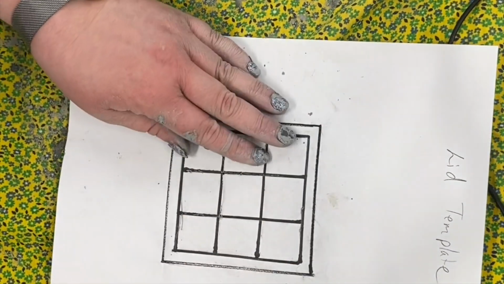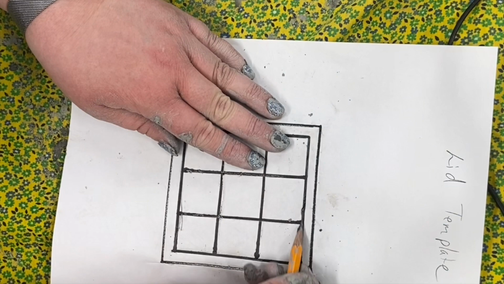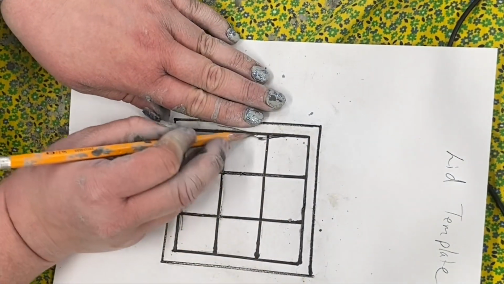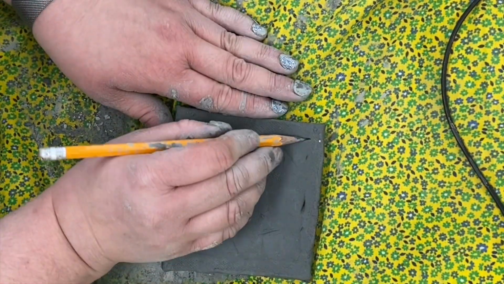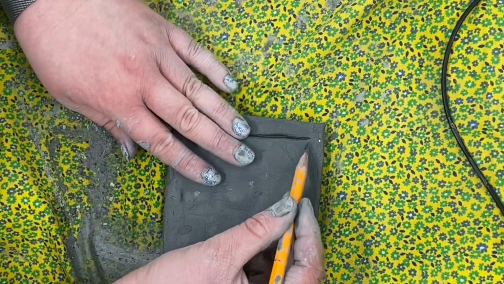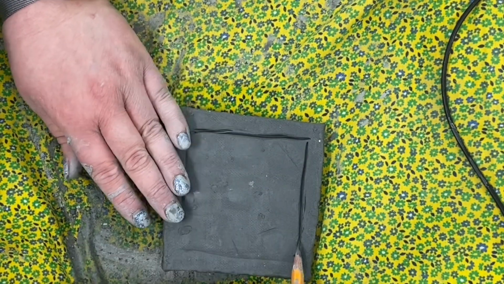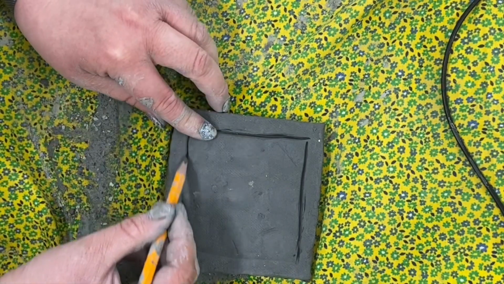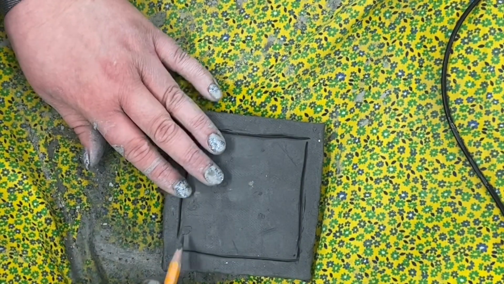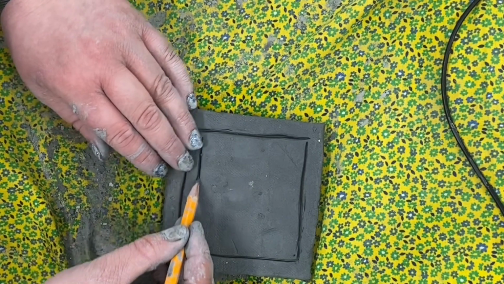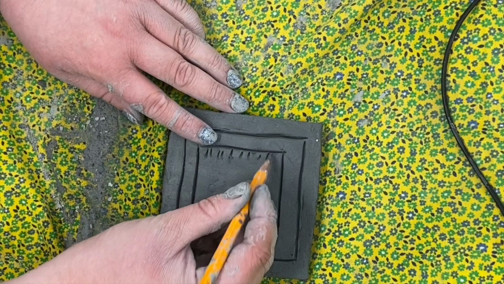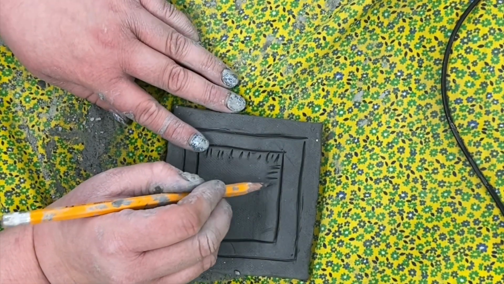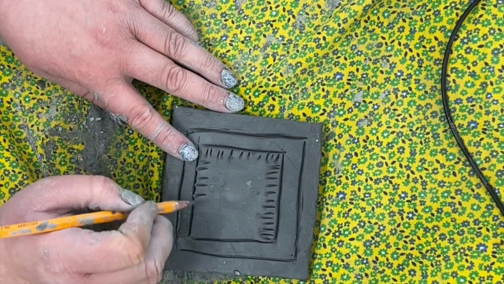Okay, to create your lip, you're going to take your handout and trace the outer square. We want the lid to be bigger than the rectangle prism. So I first traced the square and then I made another square that's going to go on the inside because I want the lip to be inside the box so our lid doesn't squish back and forth on the rectangle prism. I am now scoring around my square and then I will add slip.